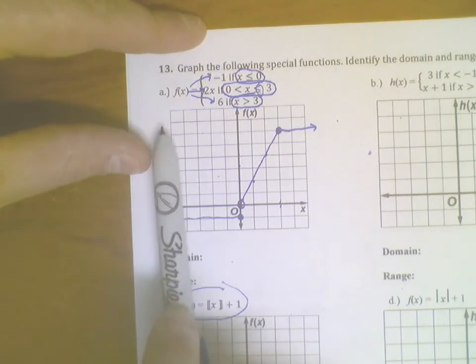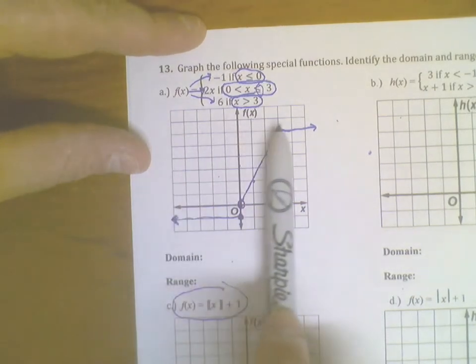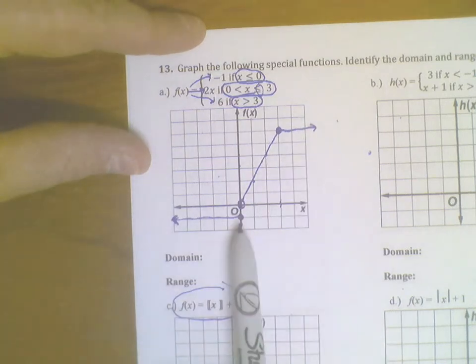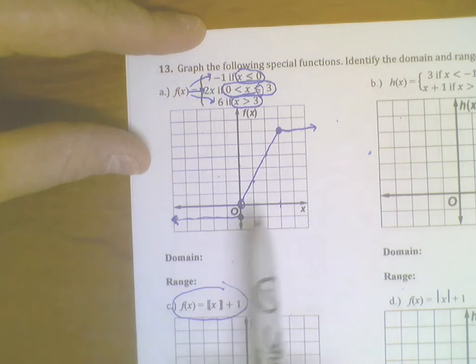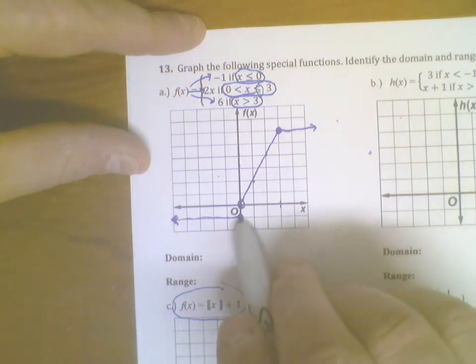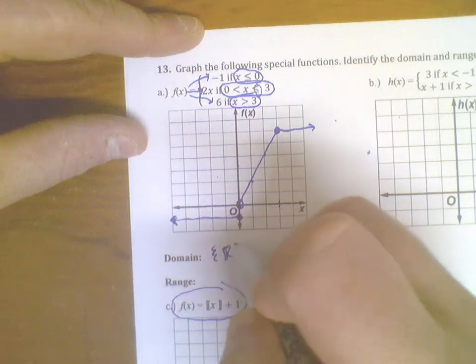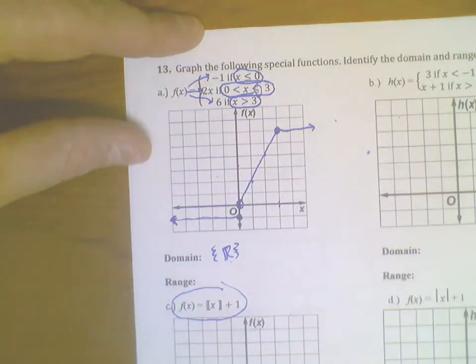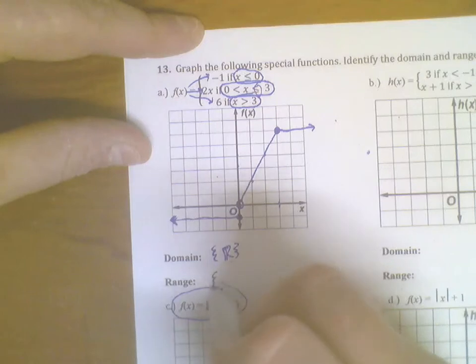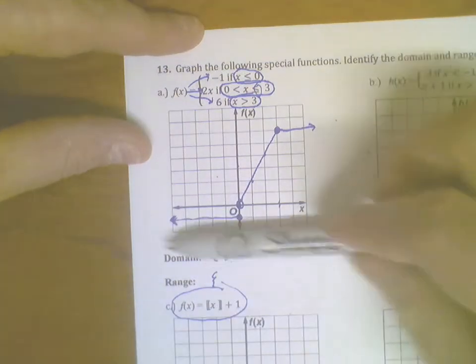Domain, remember, we scan from left to right, and you try to see if there's any gaps. I always stop right here and see if they line up. If they do, see if there's a filled in circle. So I have a filled in circle on the bottom, so that means I have everything, all real numbers, for my domain. My range, we're doing the same thing except we're going from bottom to top.